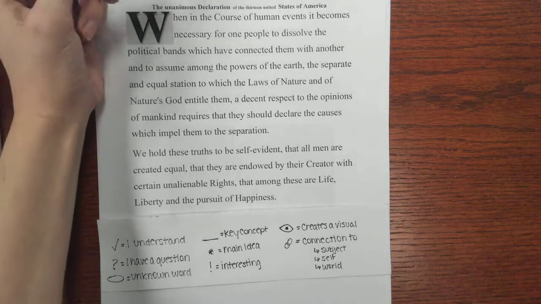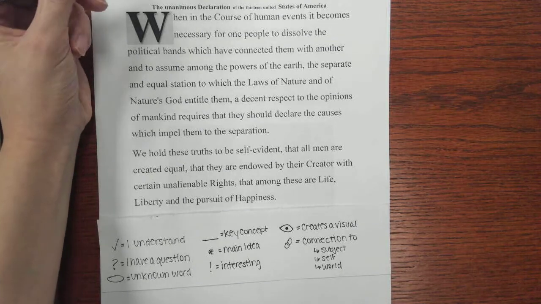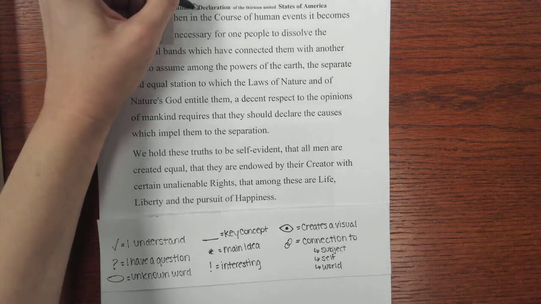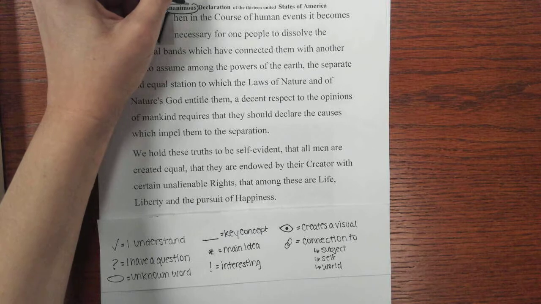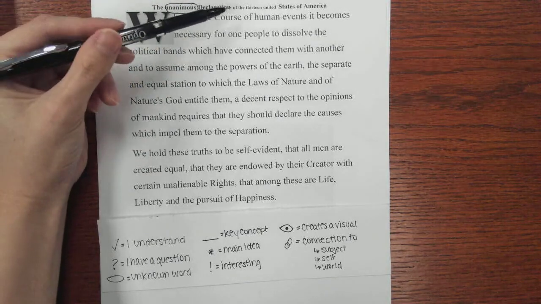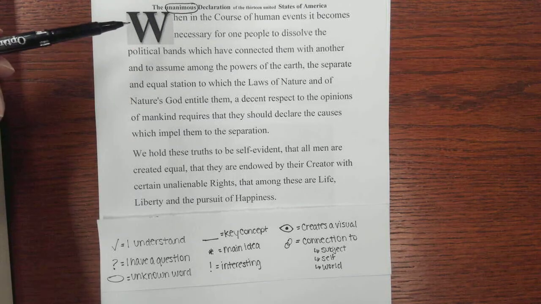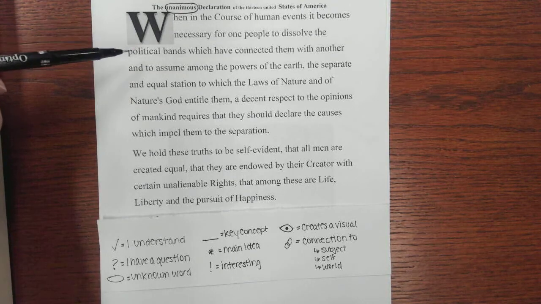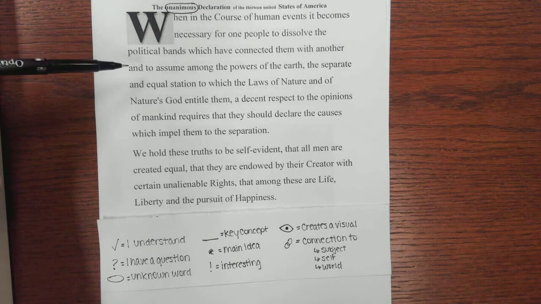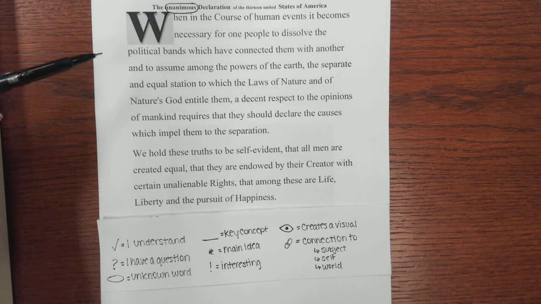So we'll begin. In Congress, July 4th, 1776, the unanimous, now if I don't know what the word unanimous means, I will simply circle the word so I can come back to it later. The unanimous declaration of the 13 United States of America. When in the course of human events, it becomes necessary for one people to dissolve the political bands which have connected them with another, and to assume among the powers of the earth the separate and equal station to which the laws of nature and of nature's God entitle them.